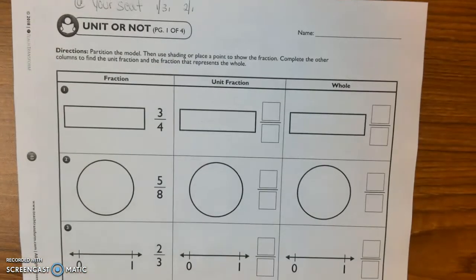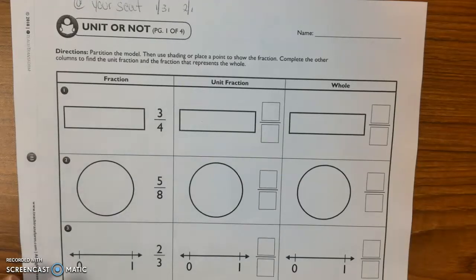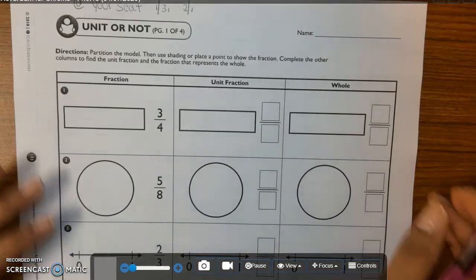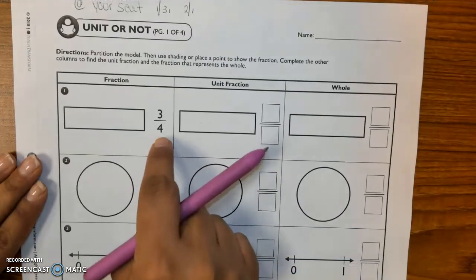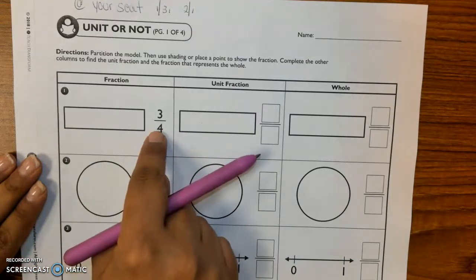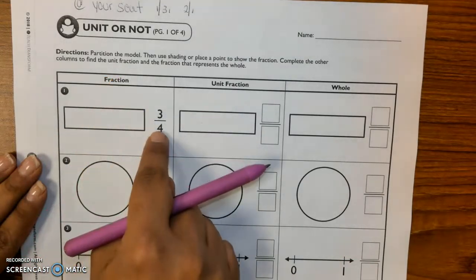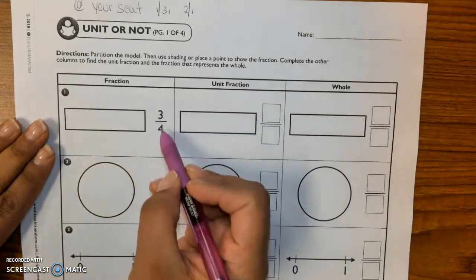Número 1. It says, partition the model, then use shading or place a point to show the fraction. Complete the other columns to find the unit fraction and the fraction that represents the whole. Alright, so using these directions, whatever fraction you see, that's what you are trying to identify in the first model. See, the fraction they tell you. So in this first model, I want 3 out of 4.